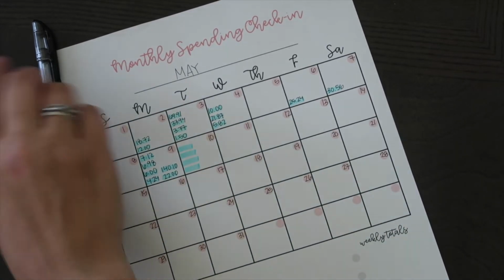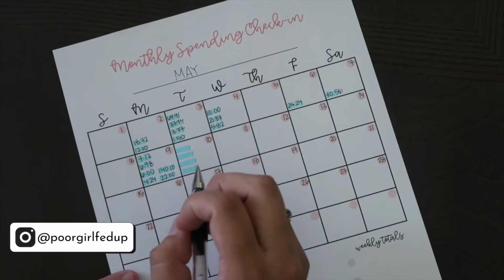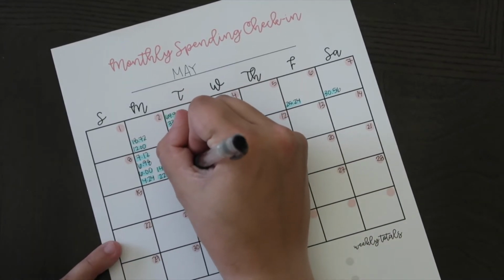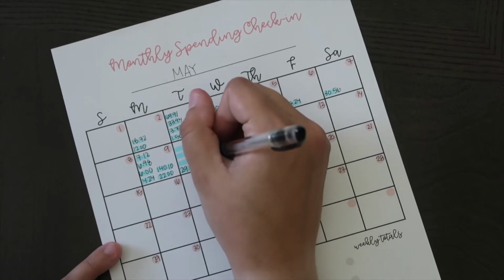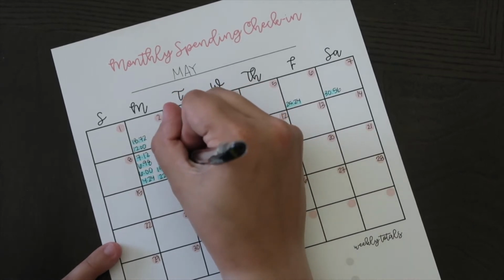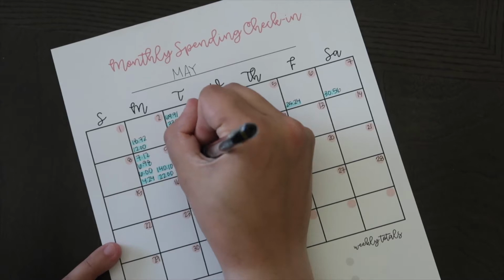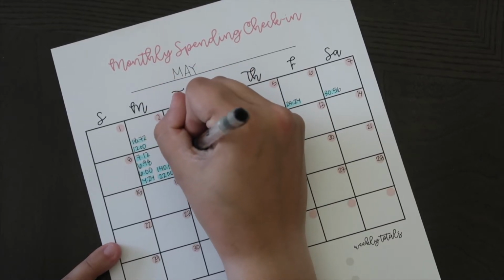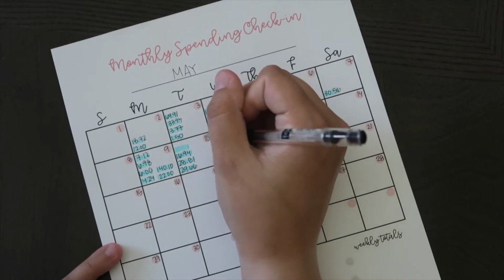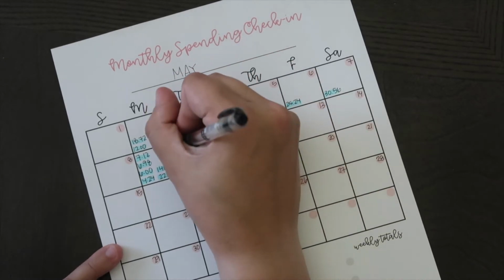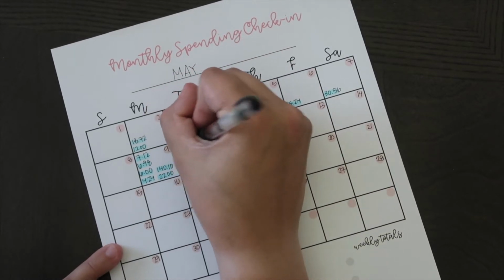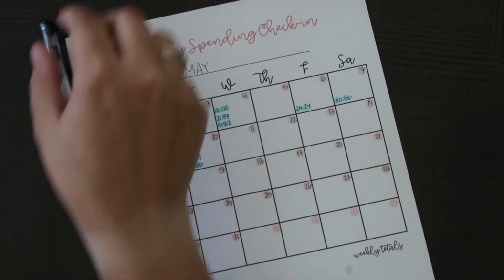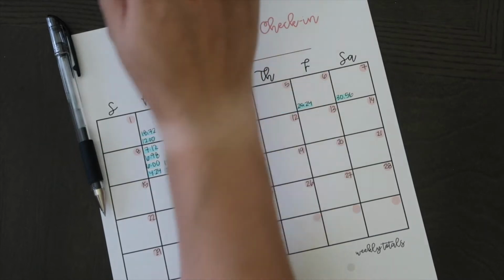Another thing that I wanted to point out is that this is also our main, like our primary checking account. All of our income is deposited into this account, and we've had this bank account for over 10 years. So that's why most of the spending is in blue, because we use this account primarily for everything.